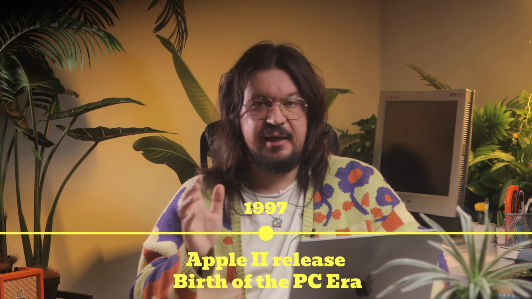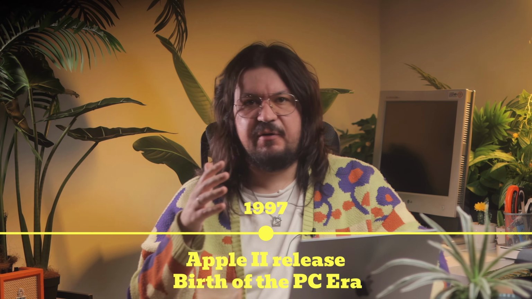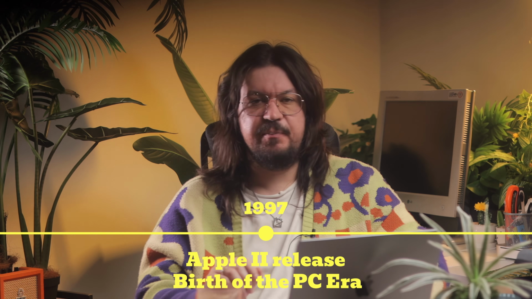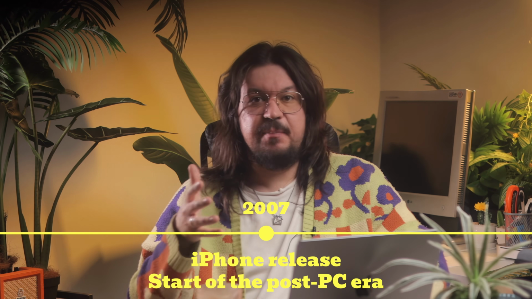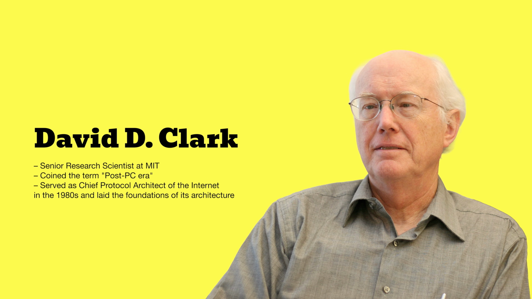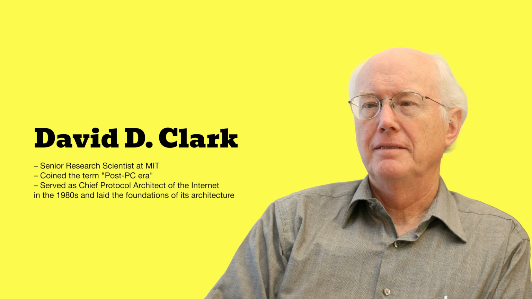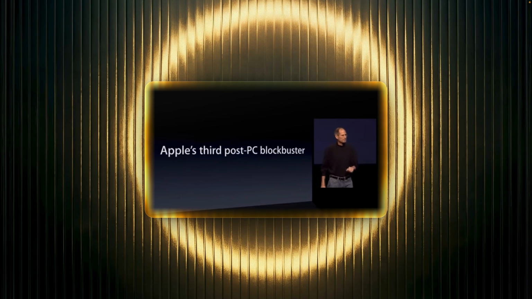I wouldn't hesitate to say that the post-PC era was Steve Jobs' ultimate dream. The same Jobs who 30 years earlier, in 1977, directly and profoundly influenced the dawn of the PC era, and who in 2007 single-handedly launched the post-PC era with his decisions. While the term itself was coined by MIT scientist David D. Clark, it still was Jobs who actively popularized it starting in 2010.